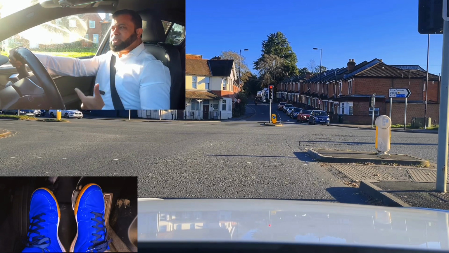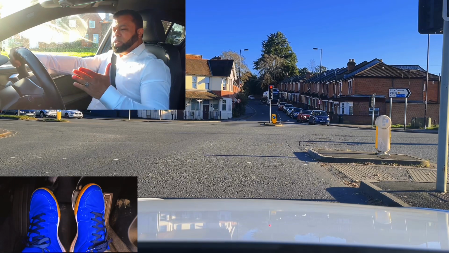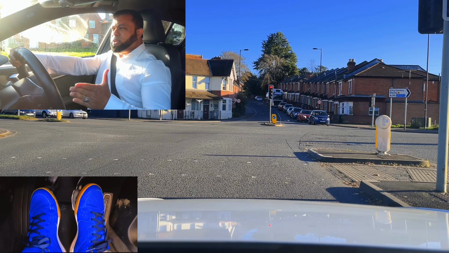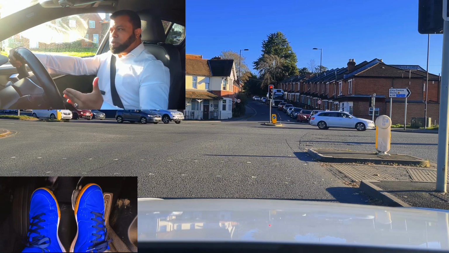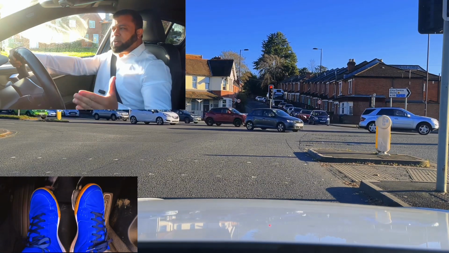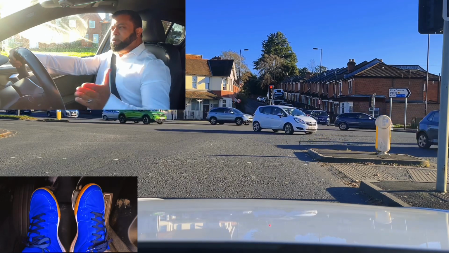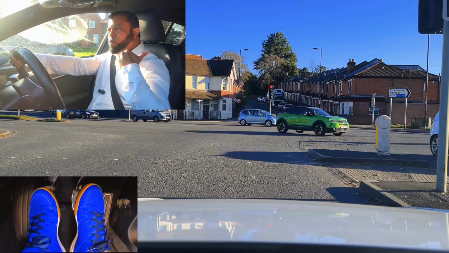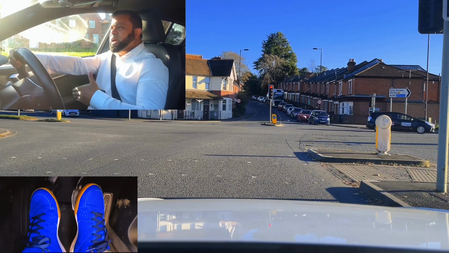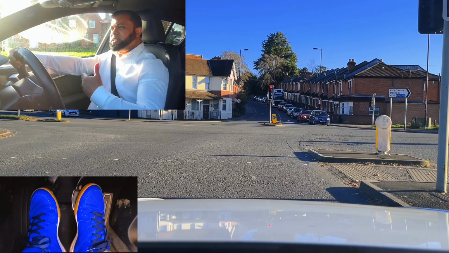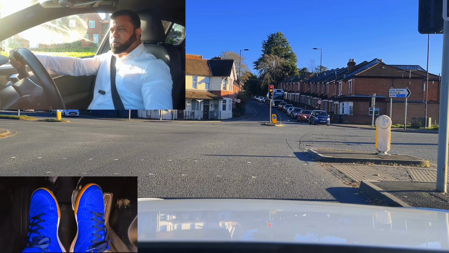So make sure you understand that, because if one lane becomes 2 or 3, then whichever way you're going, you take your position according to that. If I was going straight or left, I would have been in the left lane. Because I was going right, I drifted towards the right. I didn't change lane, I just drifted, and then it became 3 lanes. And then I signal after the road on my right.